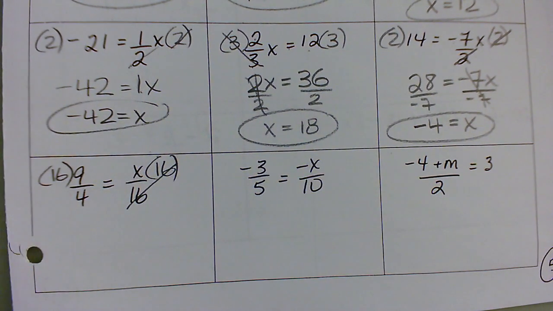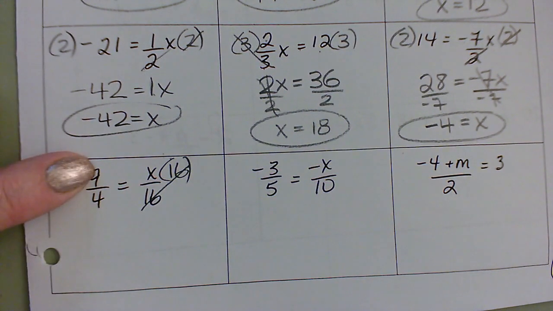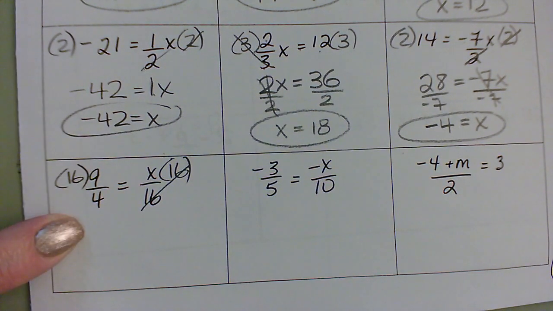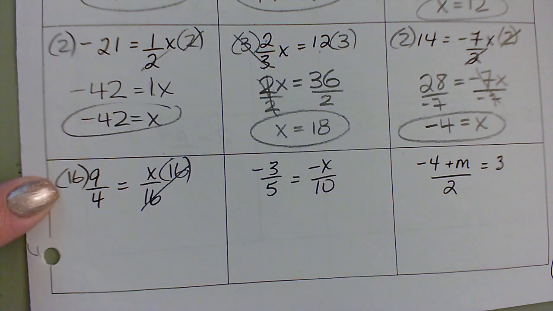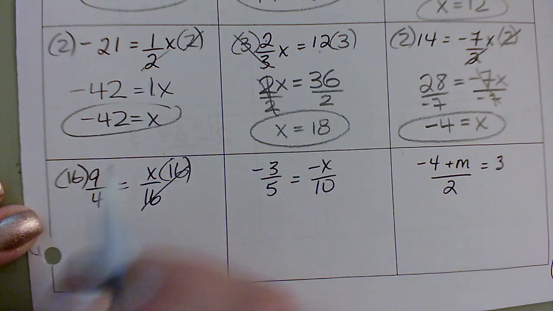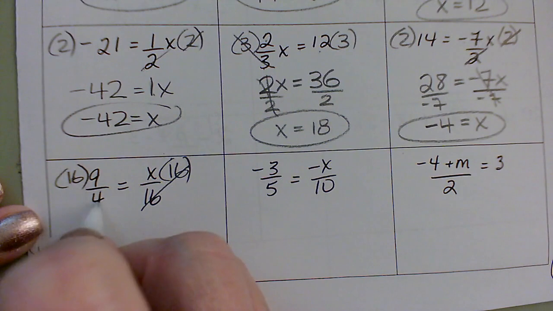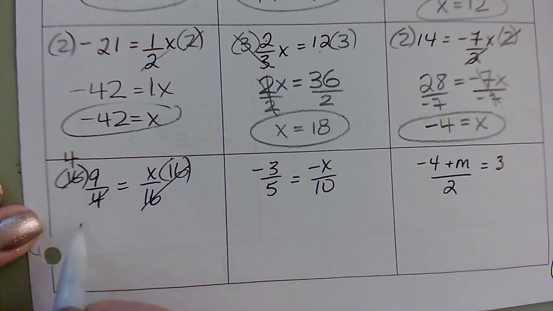Now, I don't want to have to get a calculator out and go 16 times 9 and divide by 4, 144. But do you see something that could cancel before I multiply that together? I could take the 4 out of the 16. Do you see that? No, that doesn't work. Yeah, it does. 4 goes into 16, so I'm going to cancel that and cancel that, leaving a 4, so I'm going to end up with a 36.